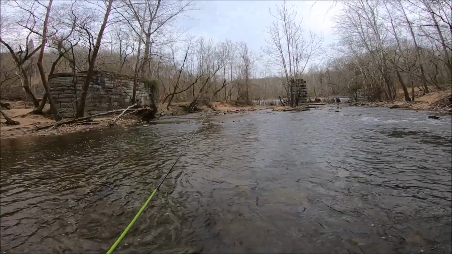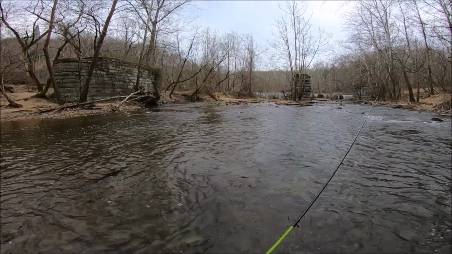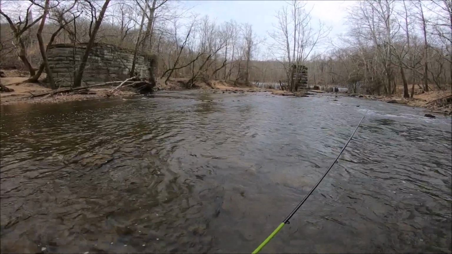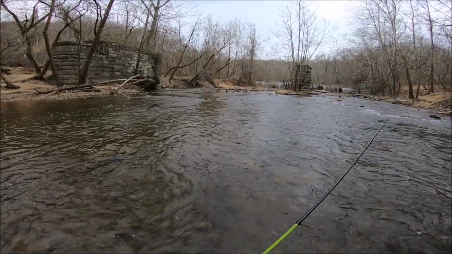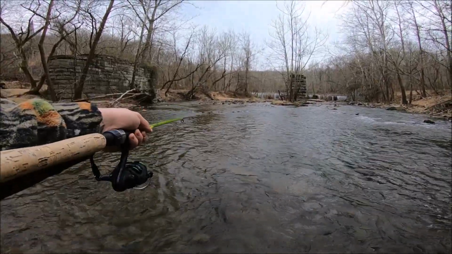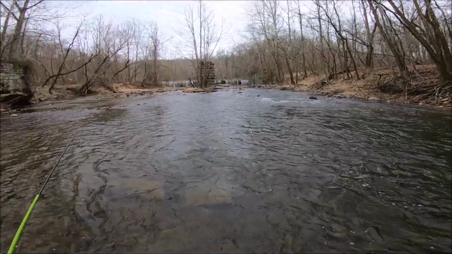If those spots are a foot or deeper, those can be amazing for trout and other species, but mainly trout. A lot of people pass stuff like that up and think it's just a small little spot, but I've caught more trout out of little current breaks like that than I have out of the big deep pools like this. So definitely keep that in mind.